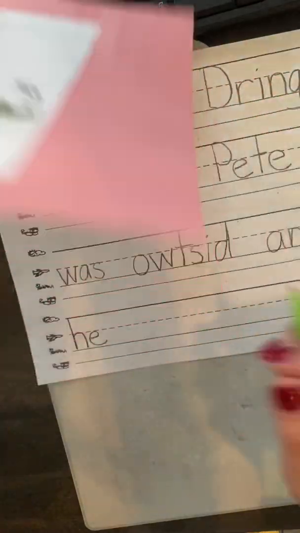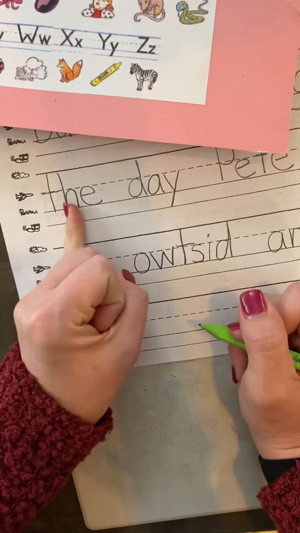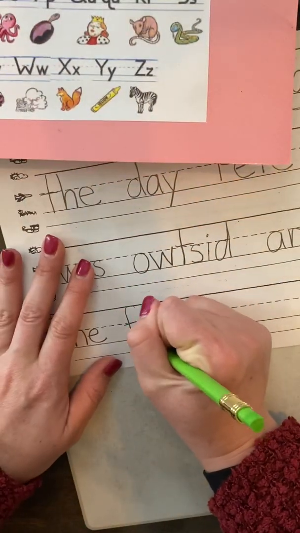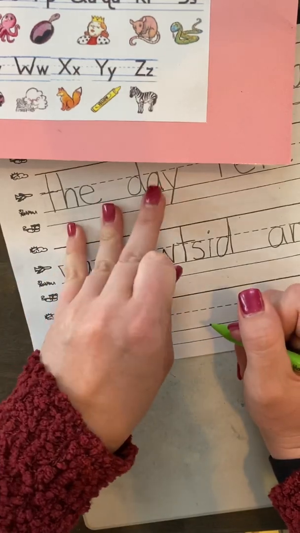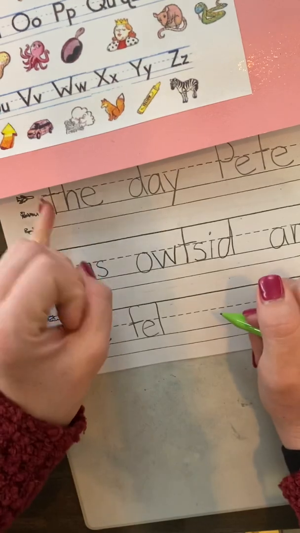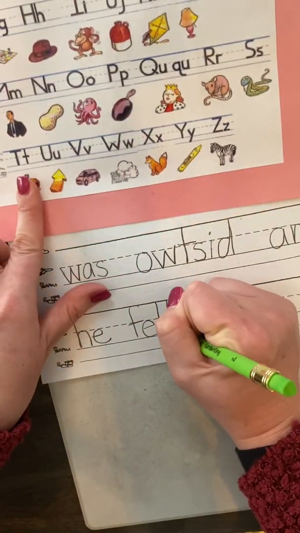F says f. Felt, e, E says e. Felt, l, L says l. Felt, T says t.